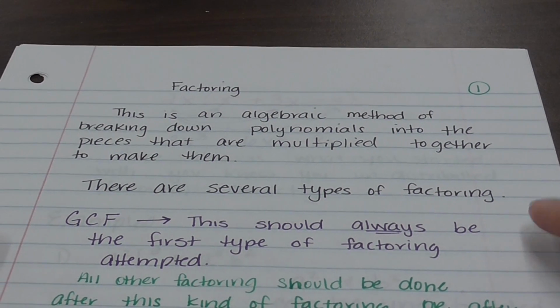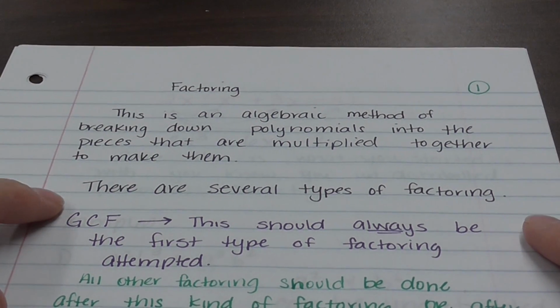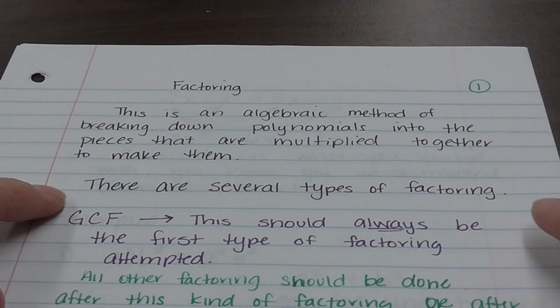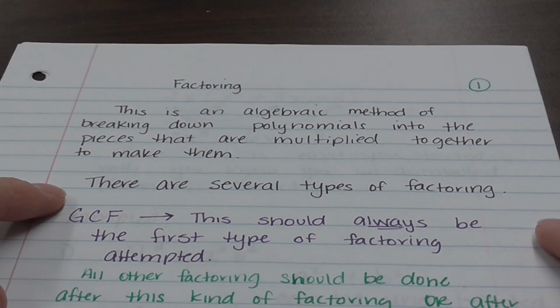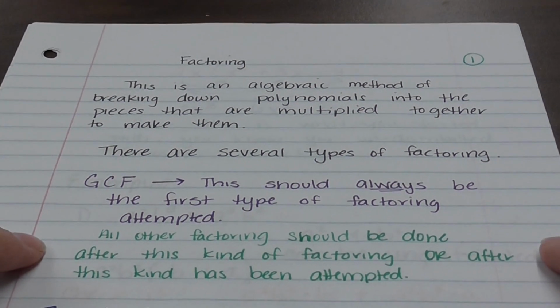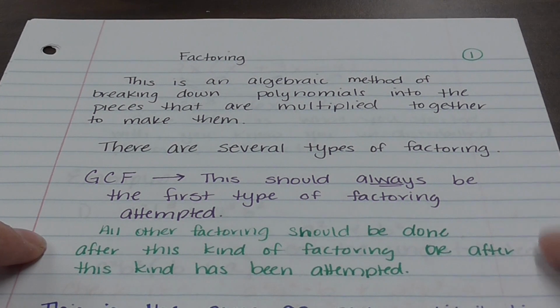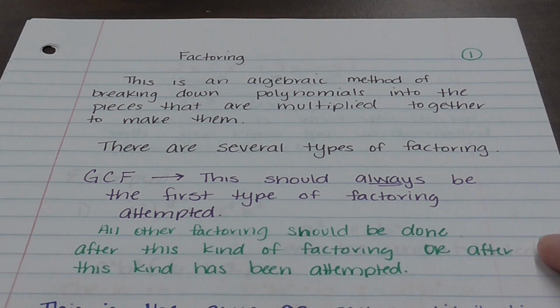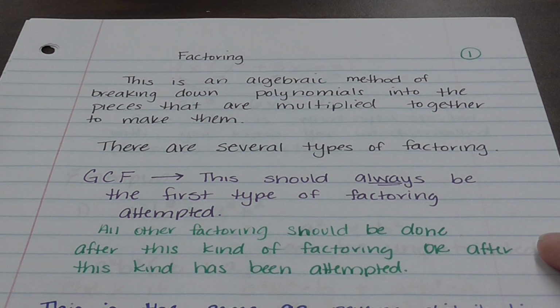So there's several different types of factoring. The first one we're going to talk about is called GCF, or greatest common factor. This should always be the very first type of factoring that you're attempting. All other factoring should be done after this kind of factoring has been attempted and it's been proven that there is no greatest common factor.